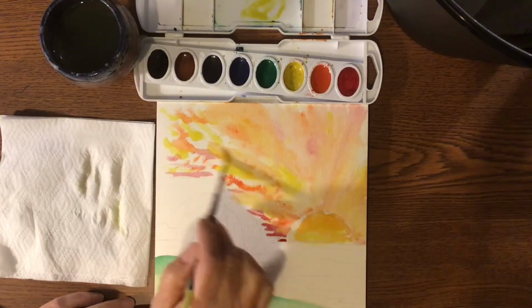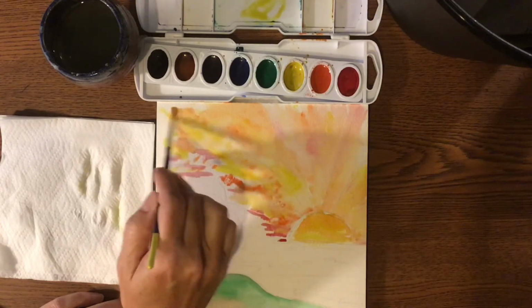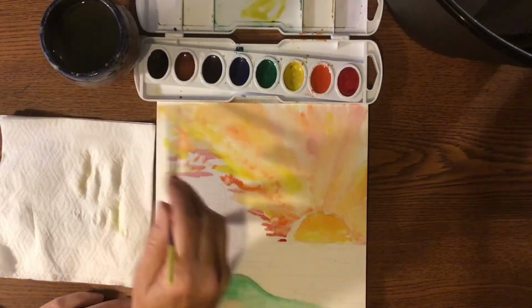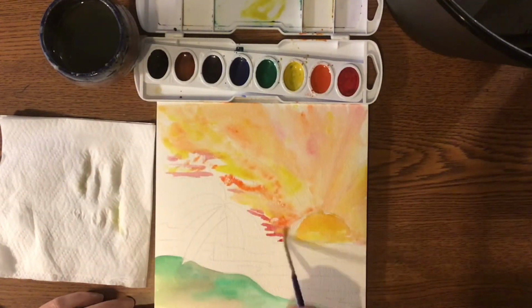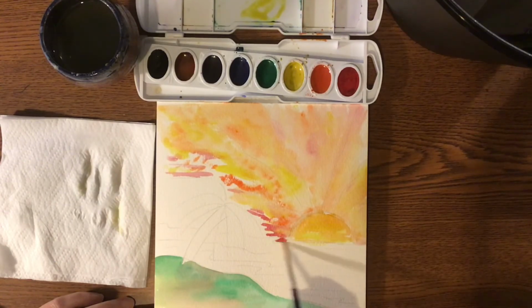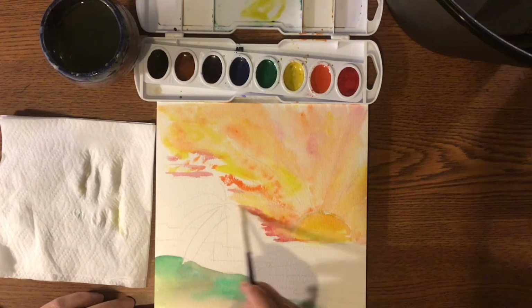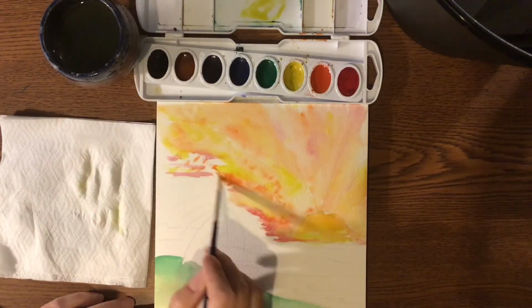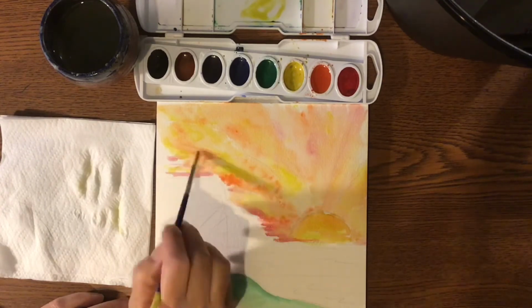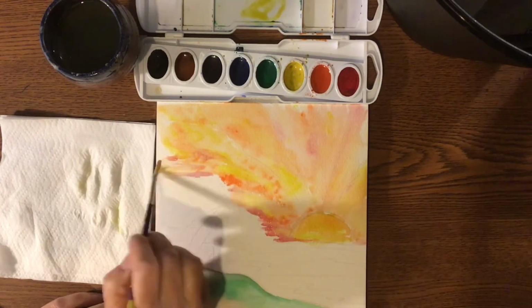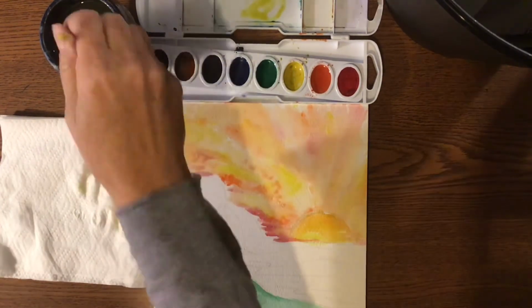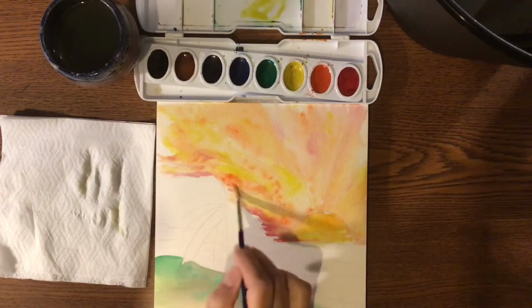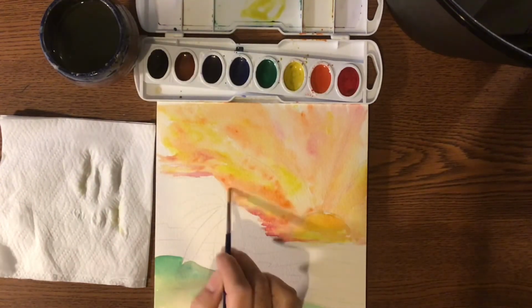And the paper that sometimes we use at school just doesn't stick together as well. But you can see how this picture is starting to be nice and strong. And if I think I need some more colors later on, I can always go back in, but you can see how it's really, really light.